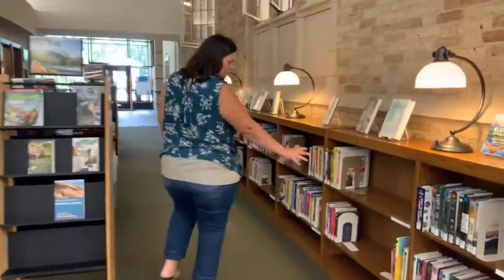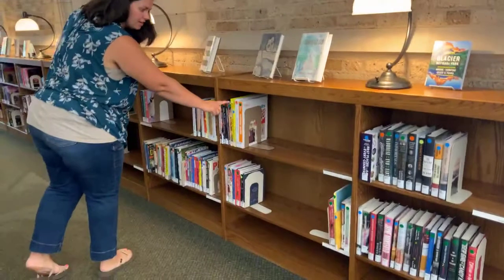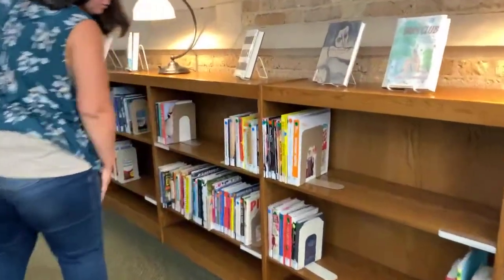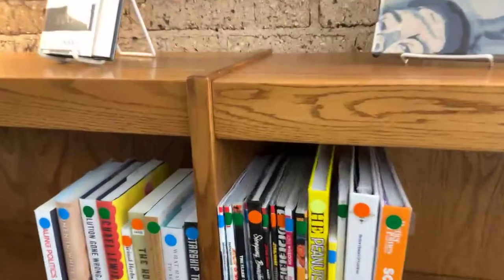Our new books are always added here, and so our newest graphic novels are going to be in the same section, but over in the new area.